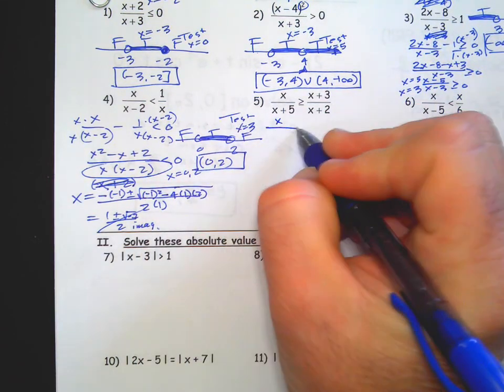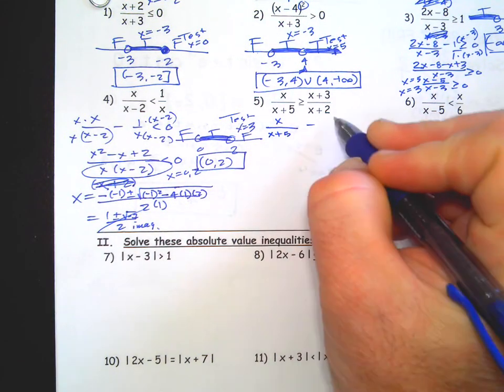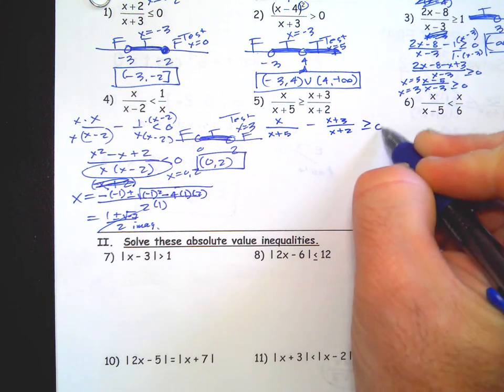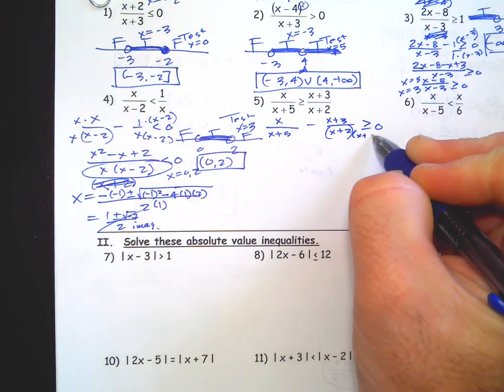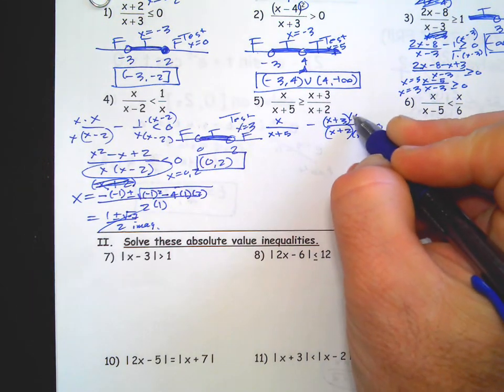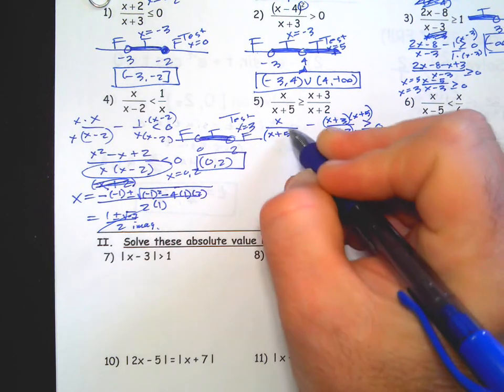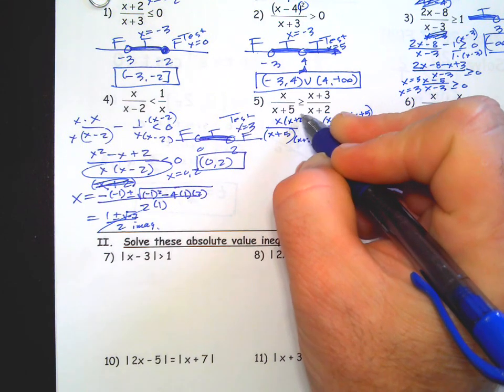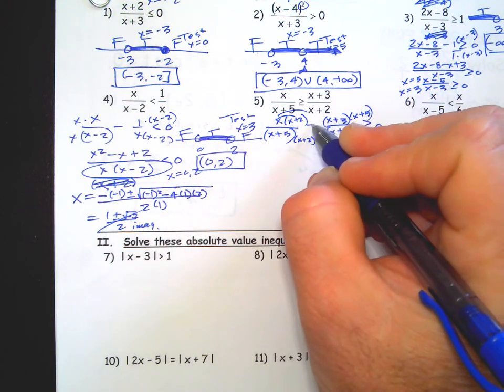Okay, move everything to one side. Least common denominator. Gotta distribute all this stuff.